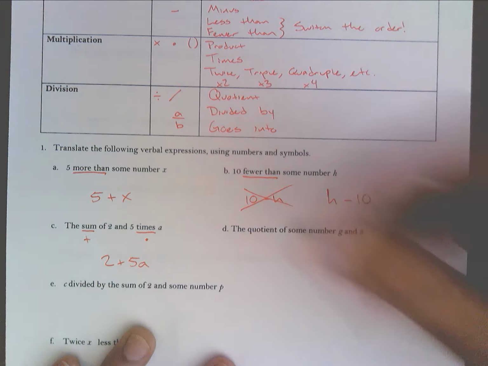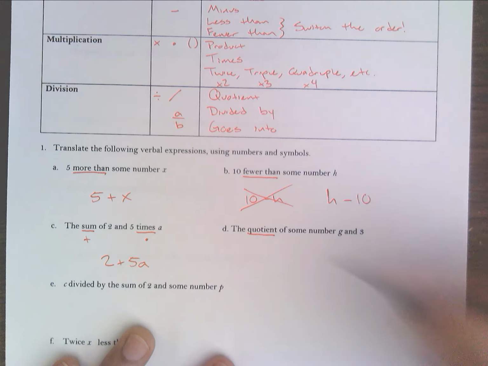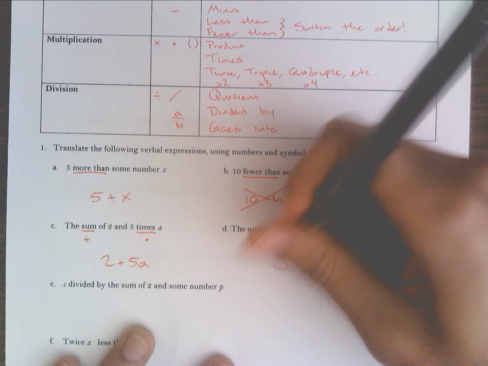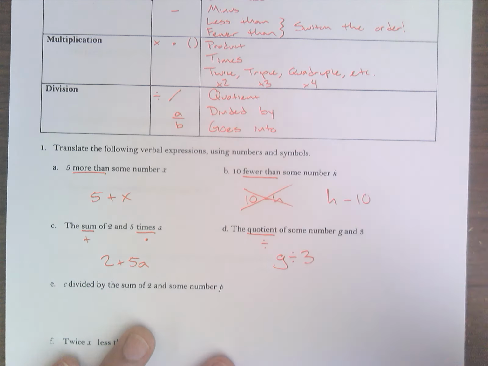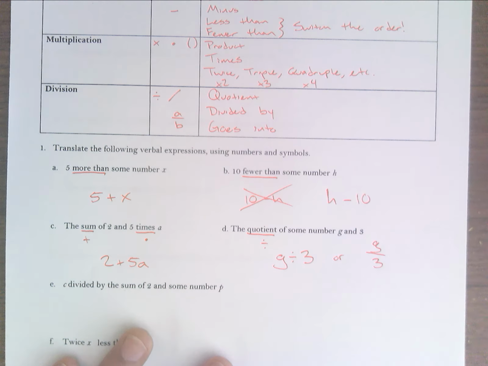Next up, we have the quotient of some number, g, and 3. So I see quotient, I'm thinking divide. So we want the quotient of g and 3. So g divided by 3. And you can write that as a fraction as well. You can say g over 3, or g divided by 3.